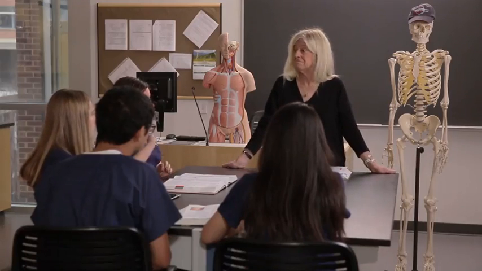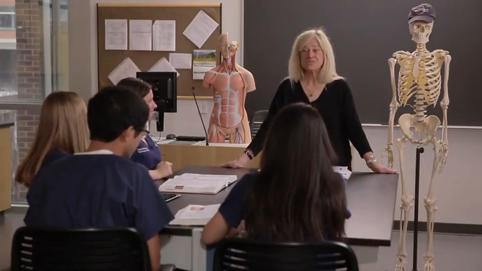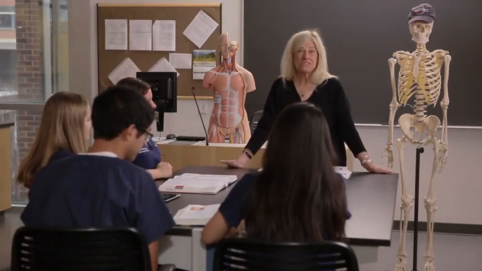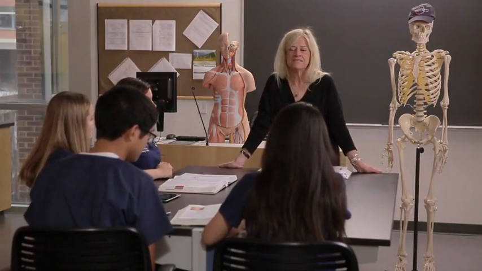It can shorten the delay in impulse transmission at the AV node. And so those two things are going to cause an increase in what? Heart rate. Your heart rate is going to go up, right? Because of the sympathetic nervous system activity.